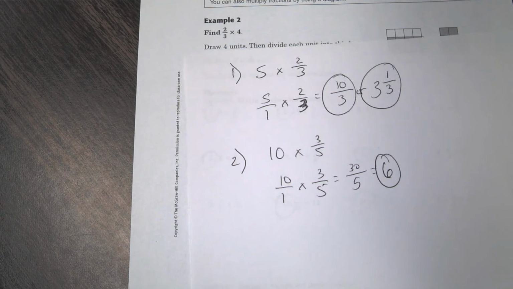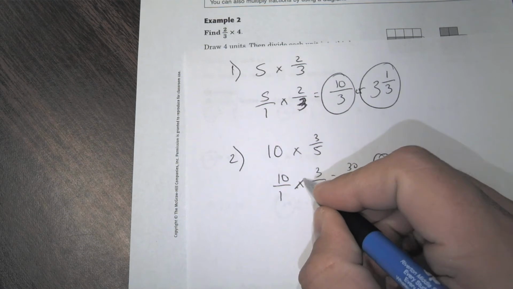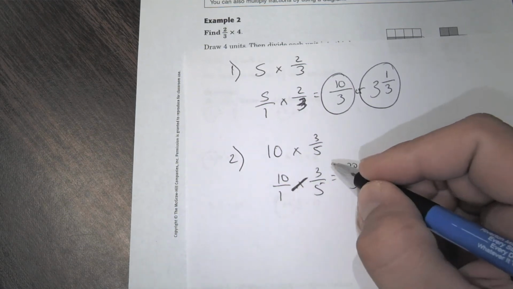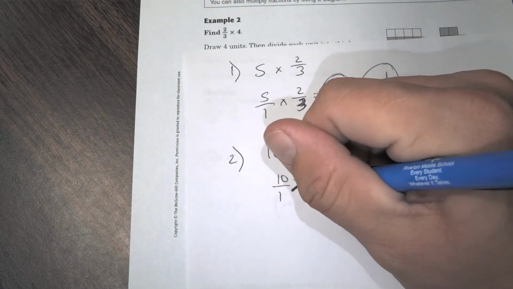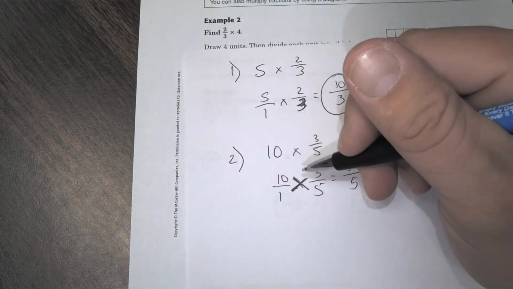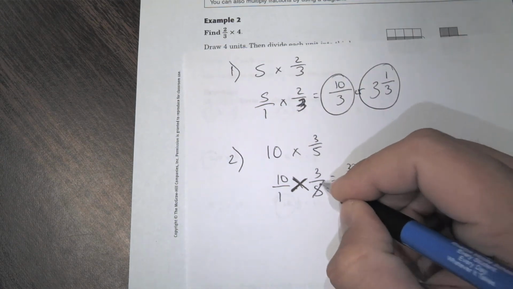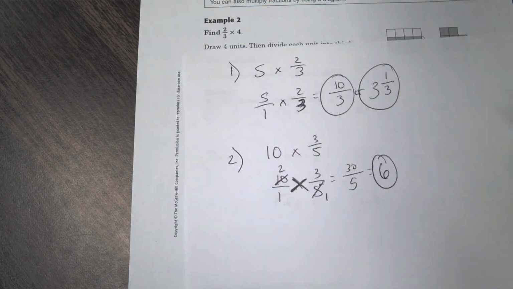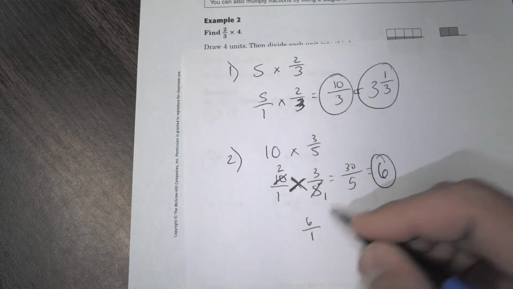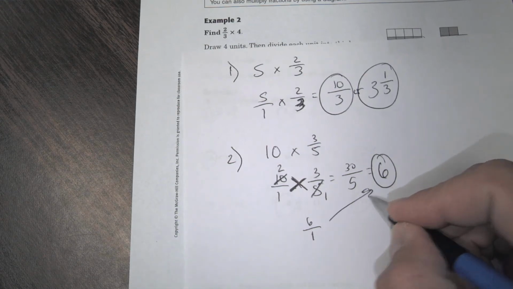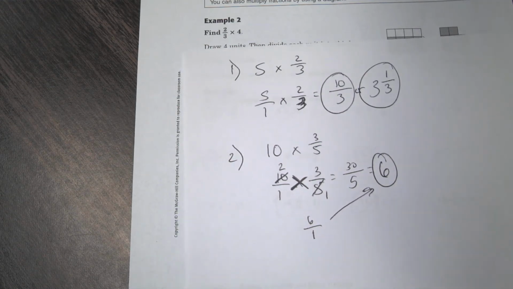Now, there is a method of simplifying before you multiply, and I was waiting to show you this until right now. So when you simplify before you multiply, you're literally looking at the ones that are across from each other, so like 1 and 3. Well, there's nothing you can simplify there because they're both prime numbers and they're always simplified out. Now the other one would be 10 and 5. Well, I know that 5 goes into 10, so I can divide a 5 out, so I get 1 down here and 2 up there. So then it's 2 times 3, which is 6, and 1 times 1, so it's just 6 over 1, which is 6. So that is one method you can use.